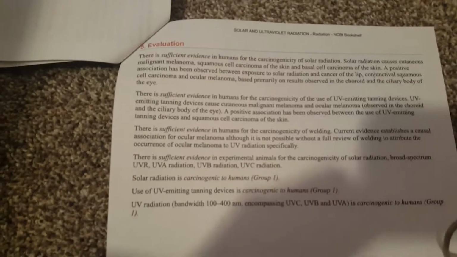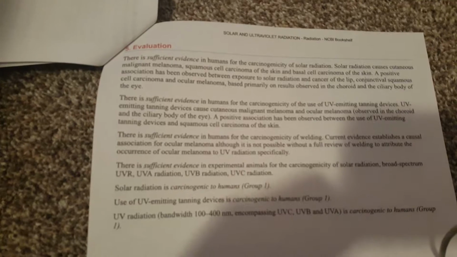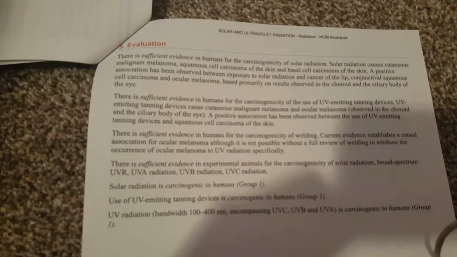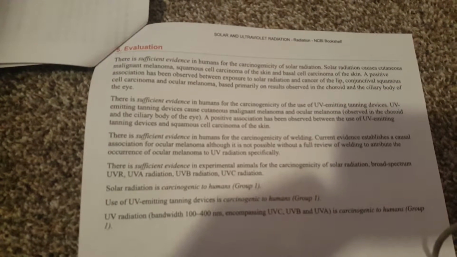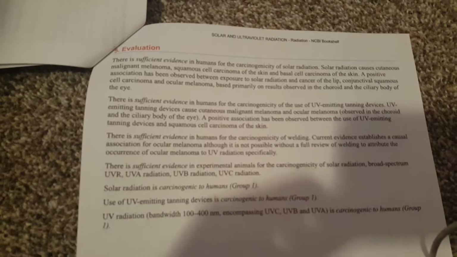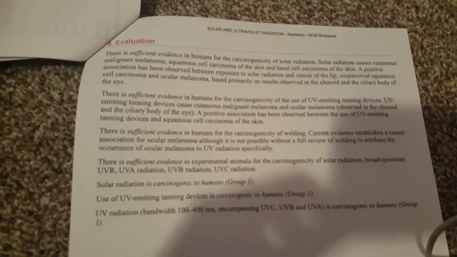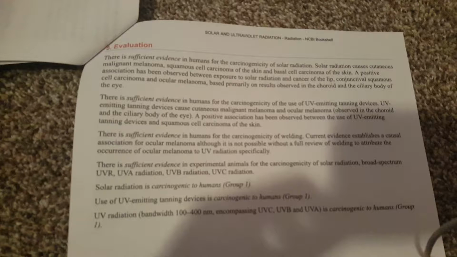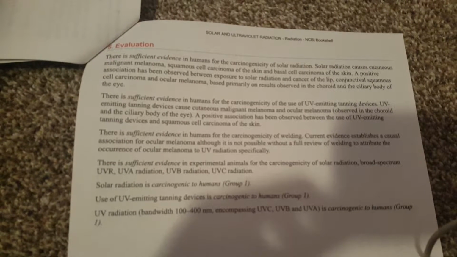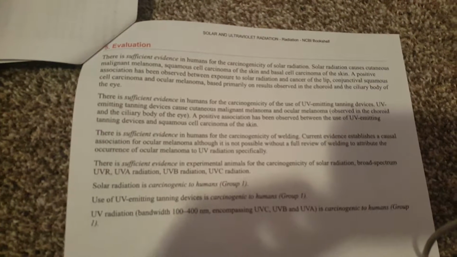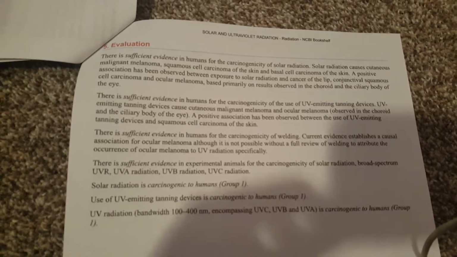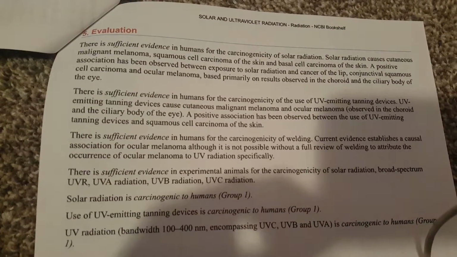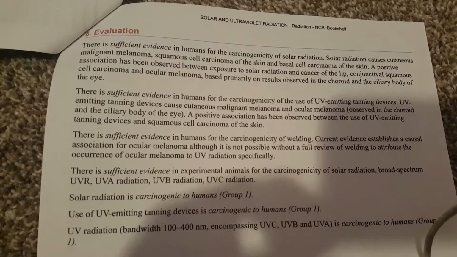So the evaluation is, there is sufficient evidence in humans for the carcinogenicity of solar radiation. Solar radiation causes cutaneous malignant melanoma, squamous cell carcinoma of the skin, and basal cell carcinoma of the skin.